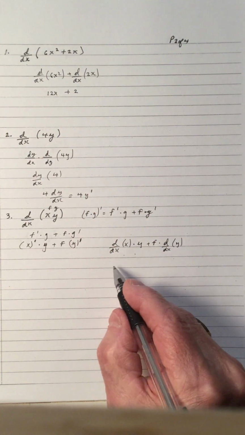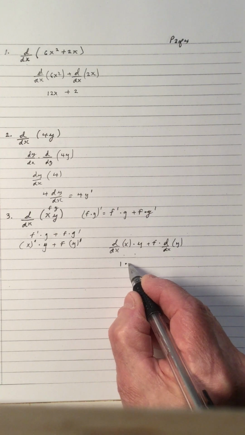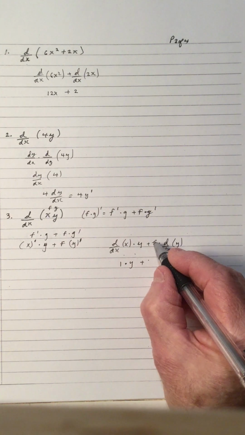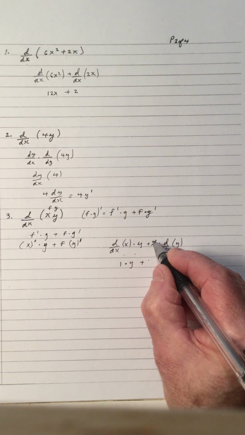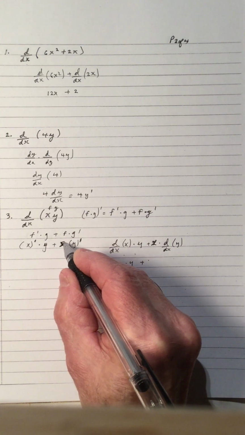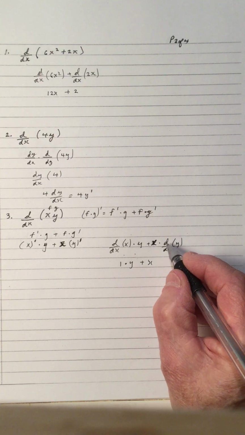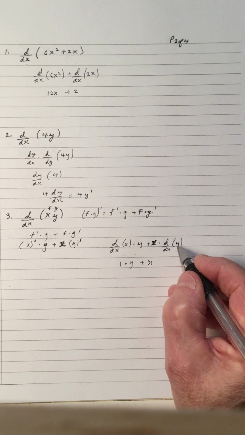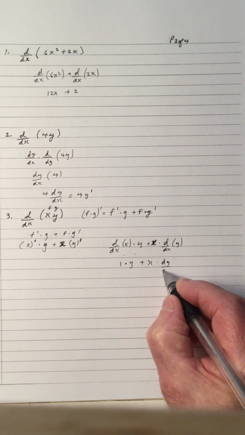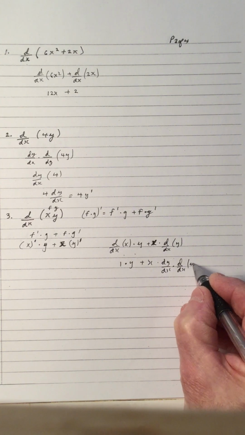So here we are. The d/dx on x is 1 times the y, and f is x, that's x here. You gotta be careful. So this is x. So d/dx on the y is dy/dx times d/dy on the y.